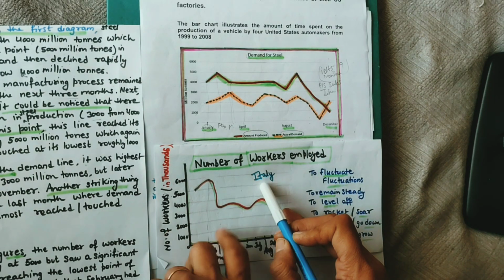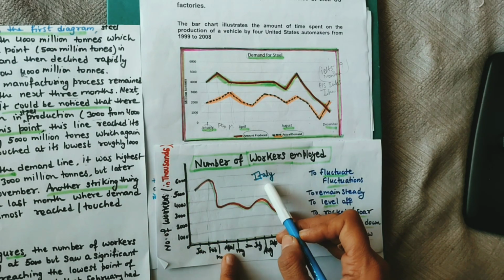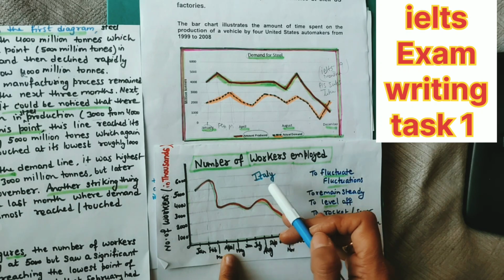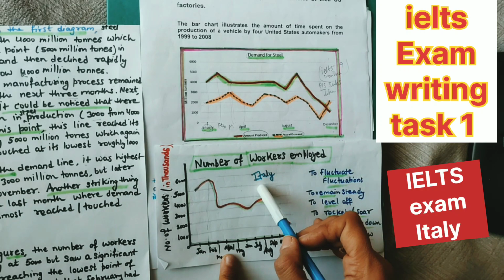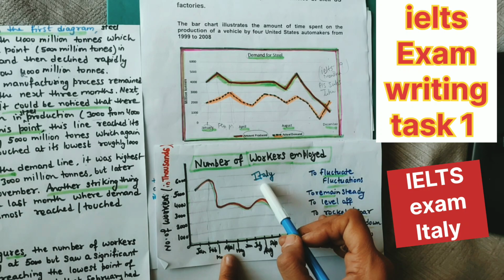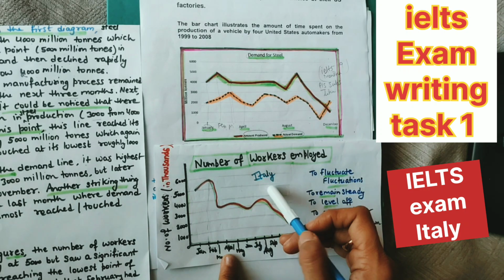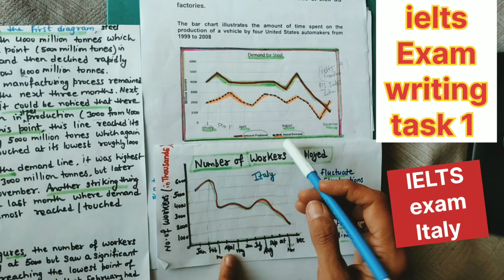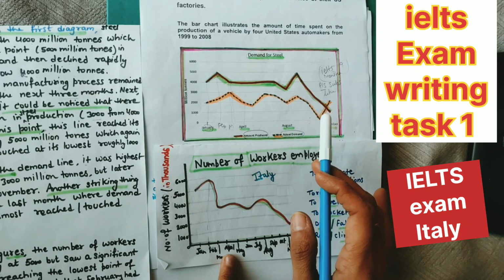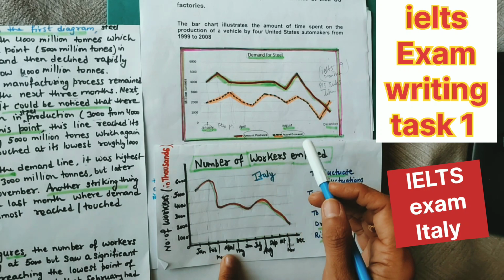So this question was part of an IELTS exam that had happened in Italy. So I don't remember the date and all. Some students had reported from Italy that this was the writing task 1 question. Okay, so let's start this question statement.